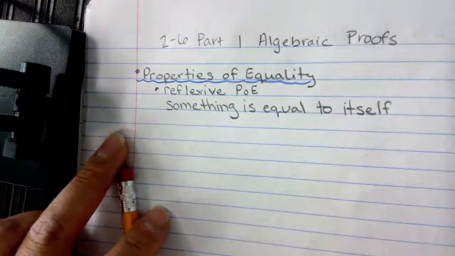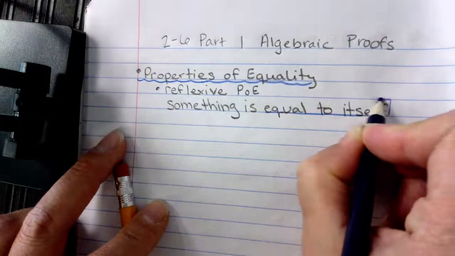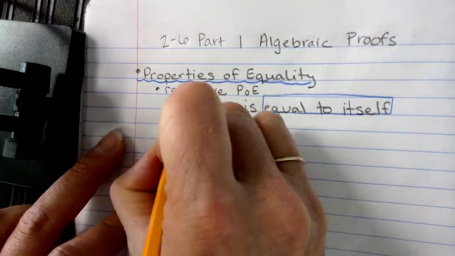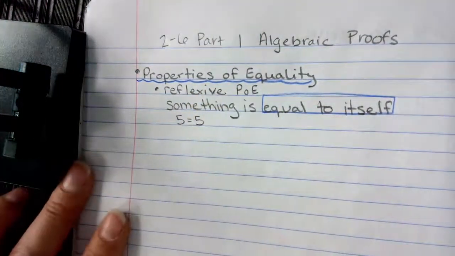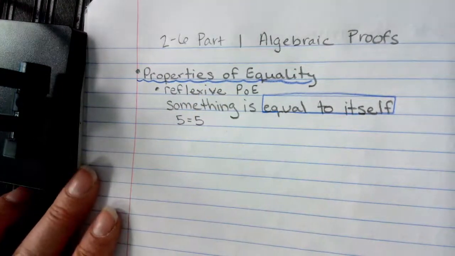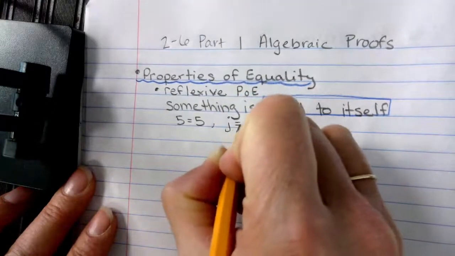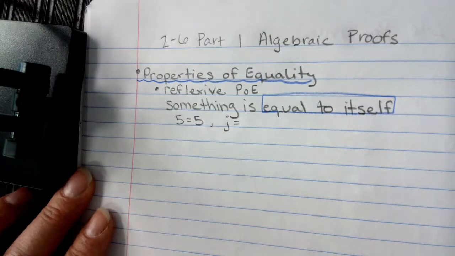So we're saying something is equal to itself. I'm going to mark that, equal to itself. And for example, that means we could say something like 5 equals 5. 5 is equal to 5. If I have a variable like j, what is j equal to? J. It's equal to itself.